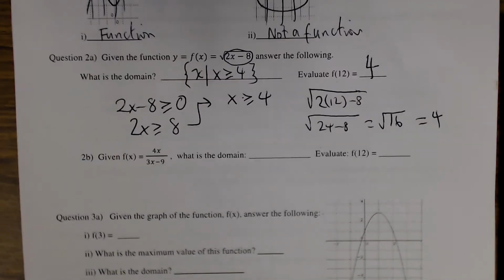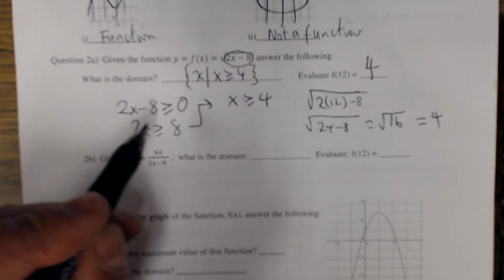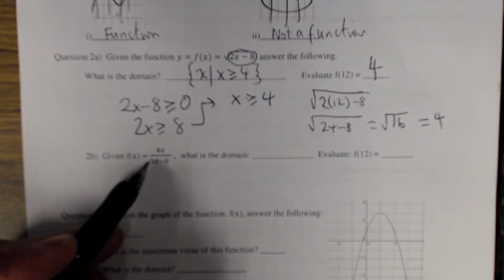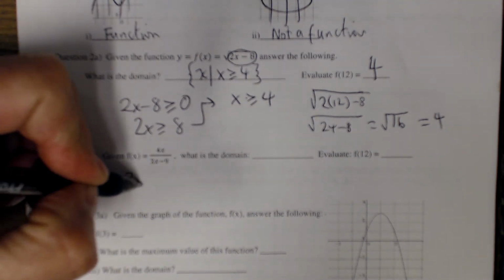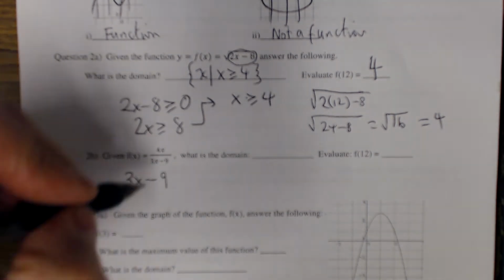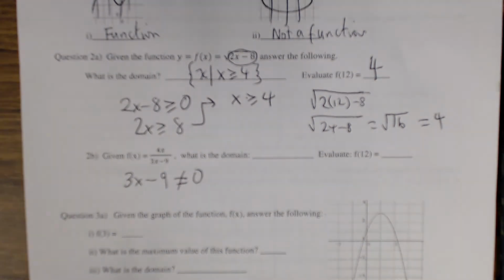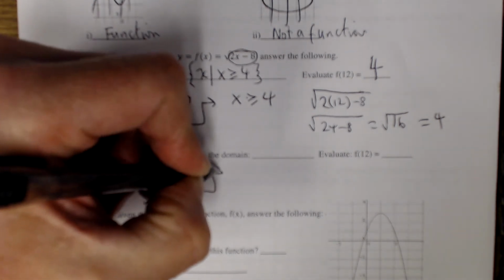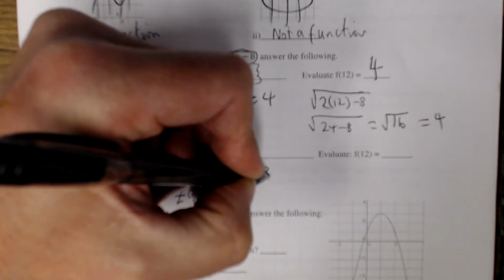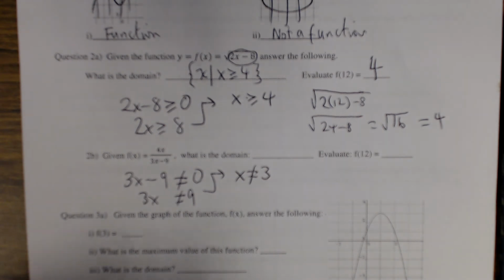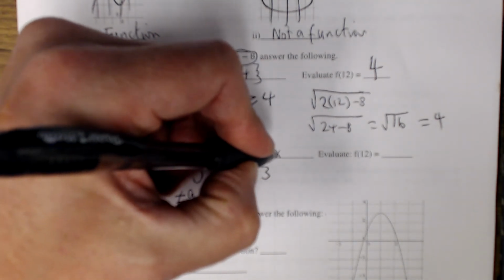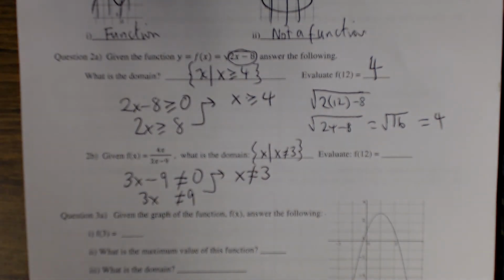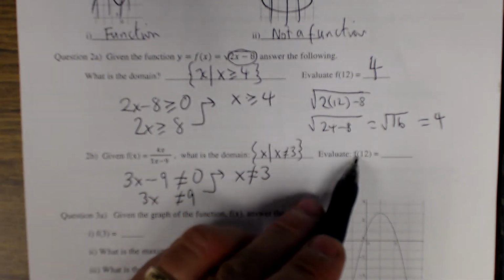Okay, now the last one is asking for domain, and you'll notice that it has division in it. So the one number we're not allowed to divide by is 0. So I'm going to say 3x minus 9, which is in the denominator, can't be 0. Then I add 9 to both sides, and I divide by 3, and I get x can't be 3. There we have it.